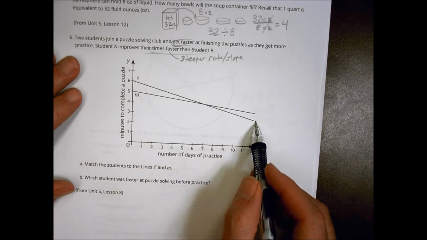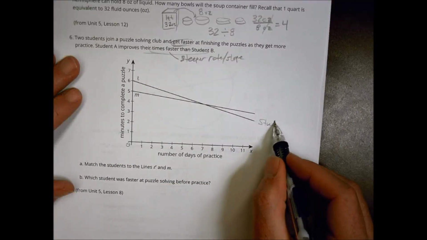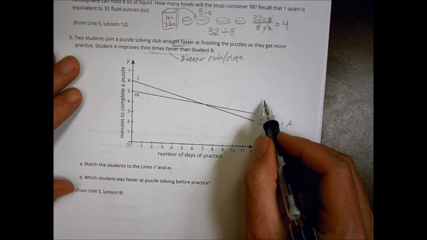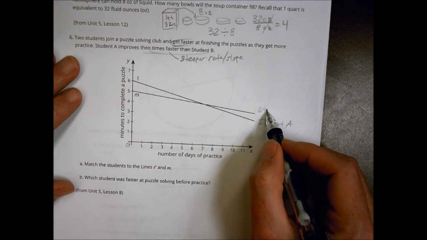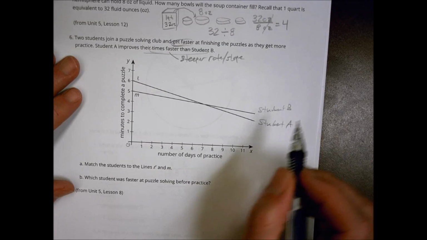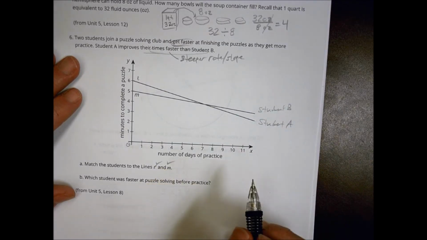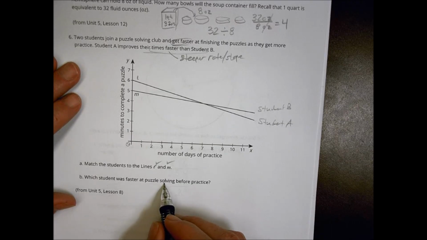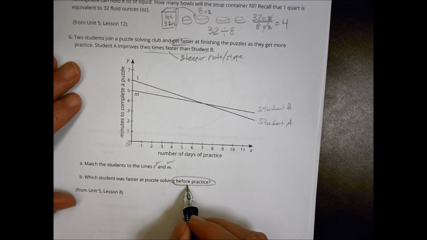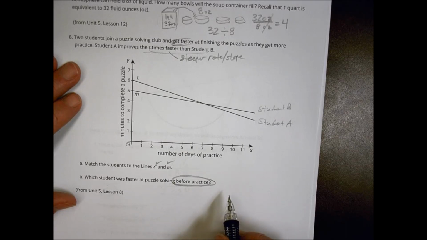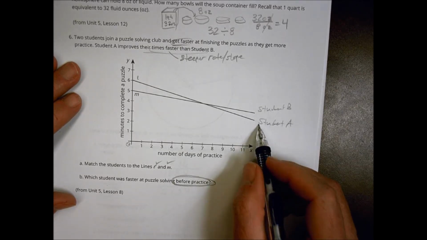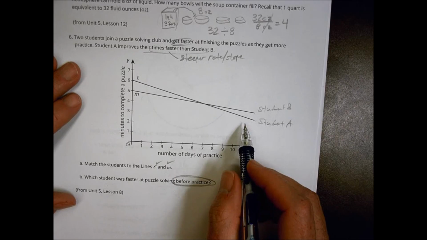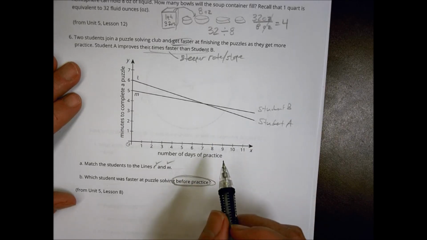This is going to be student A. And a little bit slower slope right here is student B. So there's our matching of lines L and M. Which student was faster at solving puzzles before practice? Make sure you're reading there. Before practice. We know that after practice, student A is faster, but before it started practicing, look at the graph here.